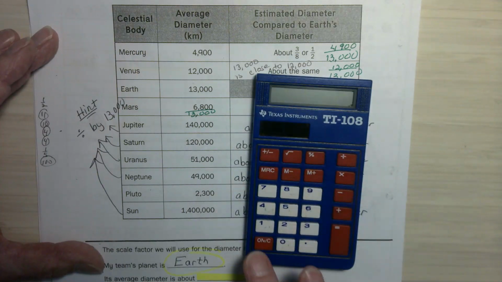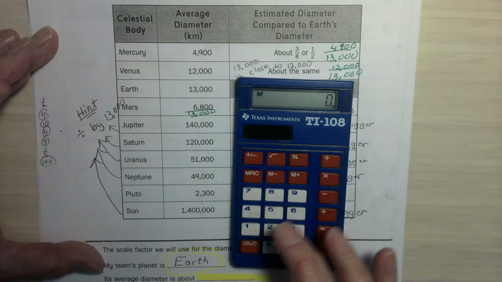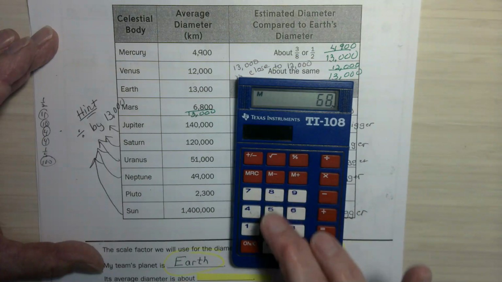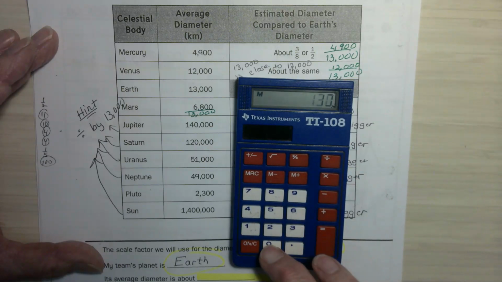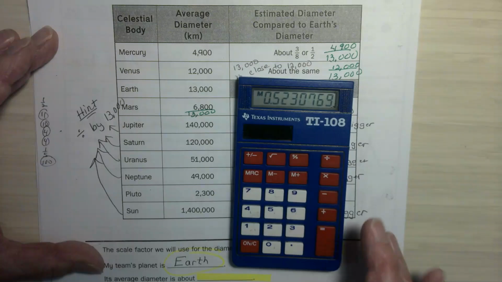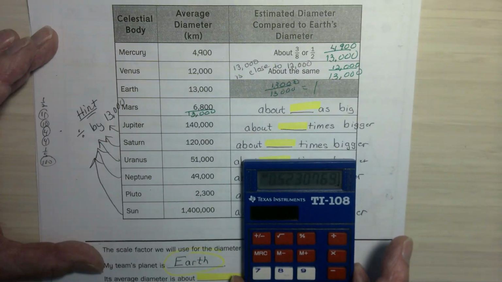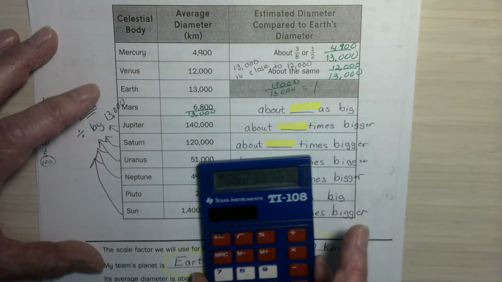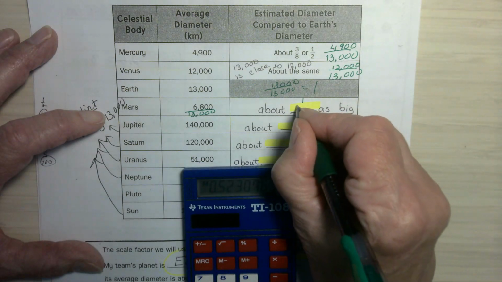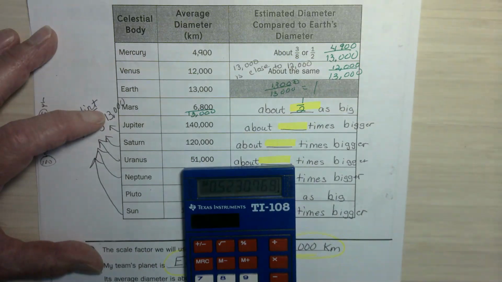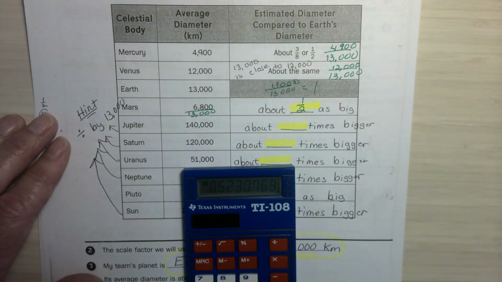13,000. So use your calculator, everyone. 6,800 divided by 13,000. That is going to be about half. It's about half as big. 0.5 is about half as big. Okay?